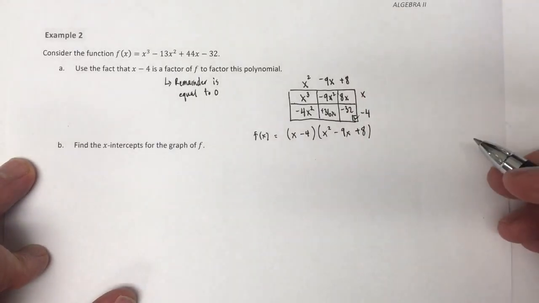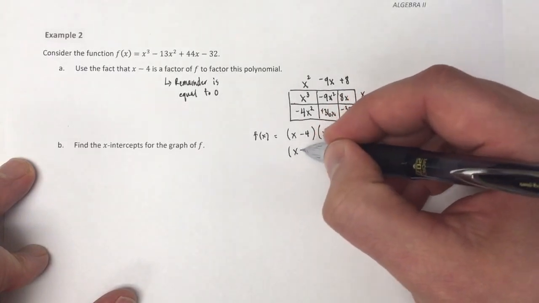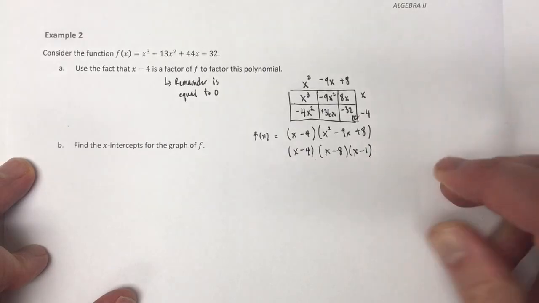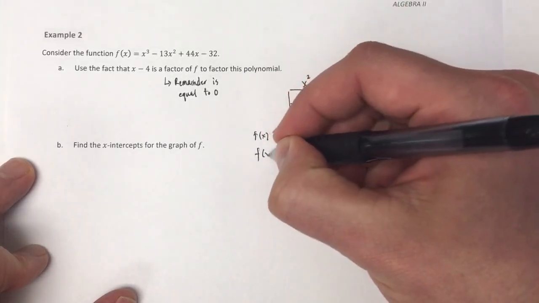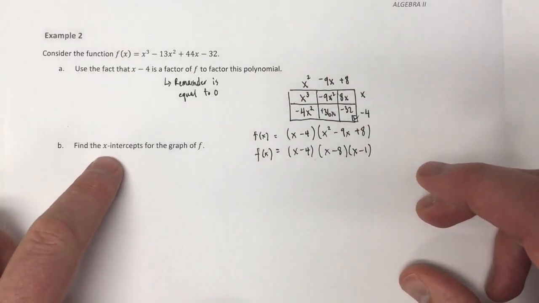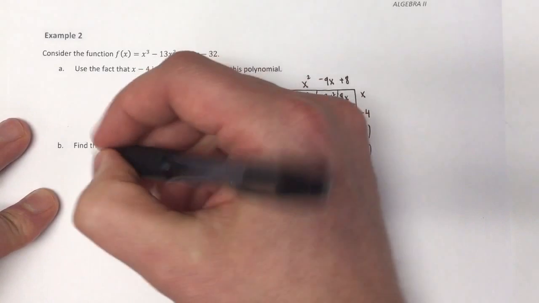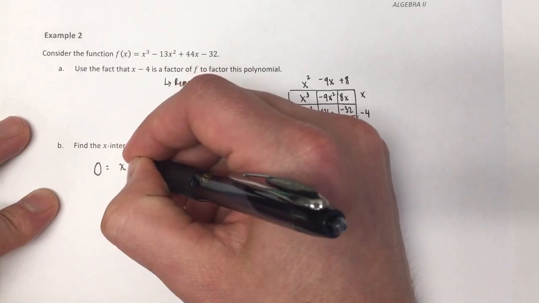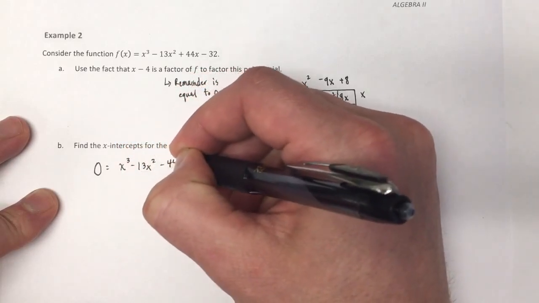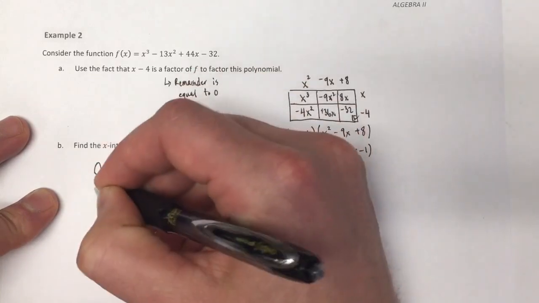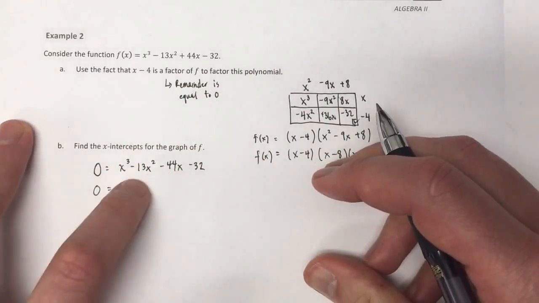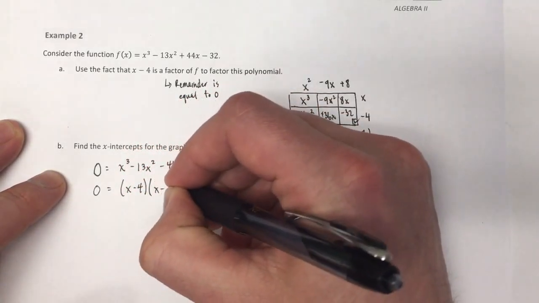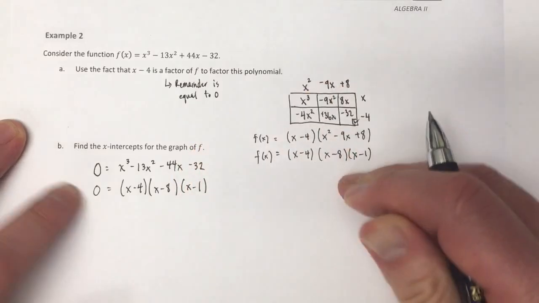If I could continue to factor that, that really is nice for me. So this can be x minus 4, x minus 8, and x minus 1. Factored form really helps us if we're trying to find the x-intercepts or the zeros of a graph. So I can kind of look at it like this. If I take f of x out and I put the 0 in, I have 0 equals x cubed minus 13x squared minus 44x minus 32. I know the new way to write this, or the factored form, instead of standard form, would be x minus 4, x minus 8, and x minus 1 equals 0.